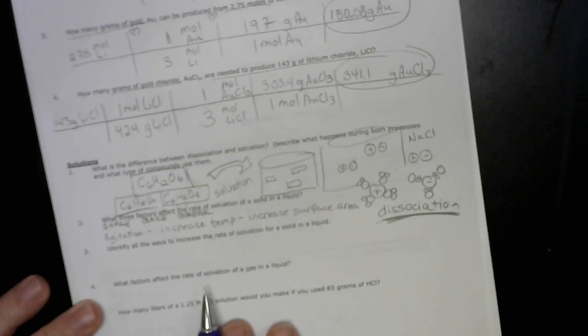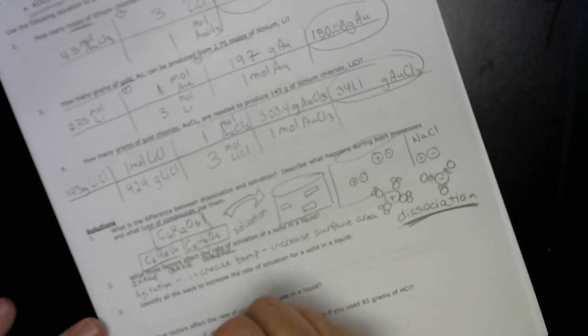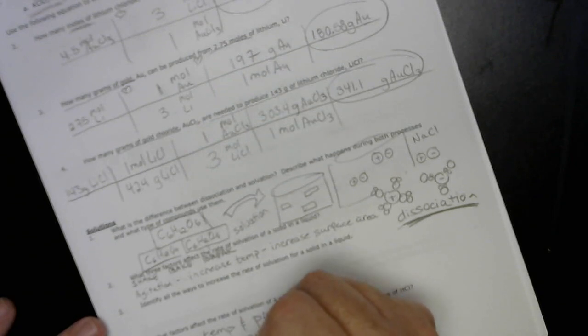What factors affect the rate of solvation of a gas in a liquid? That's temp and pressure. Temp and pressure affect solvation of a gas in a liquid.